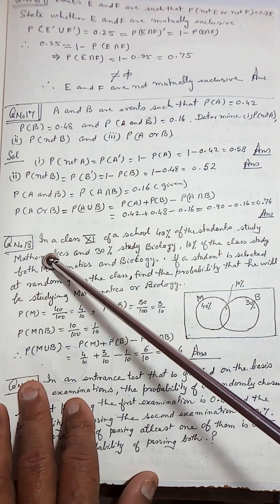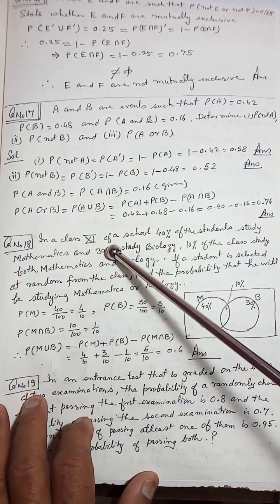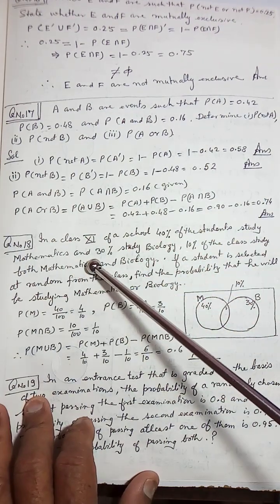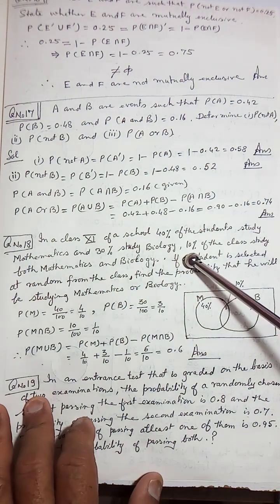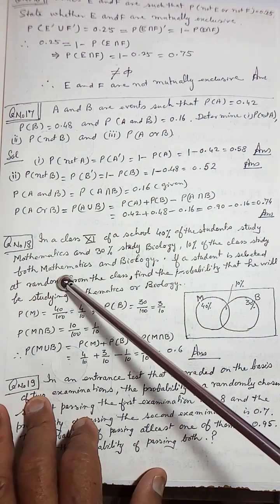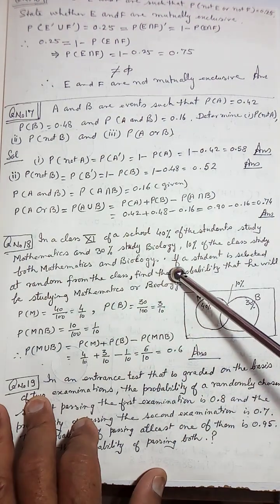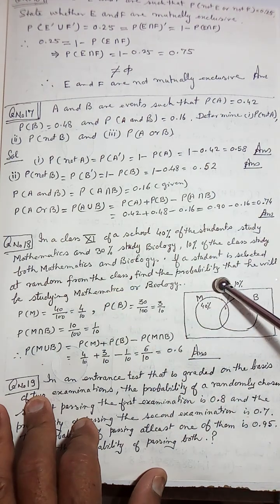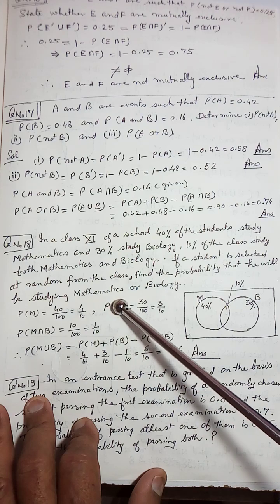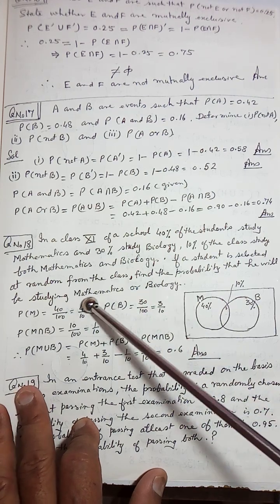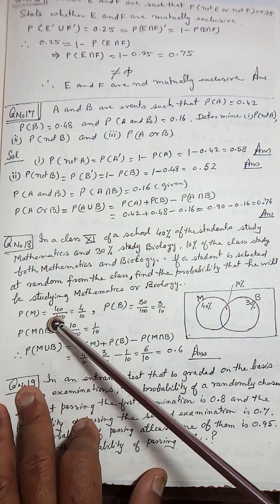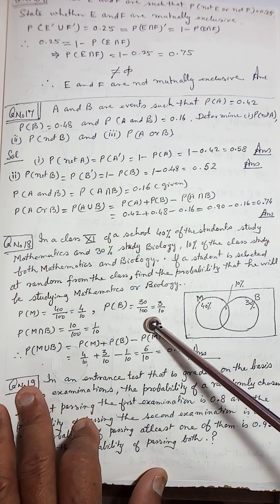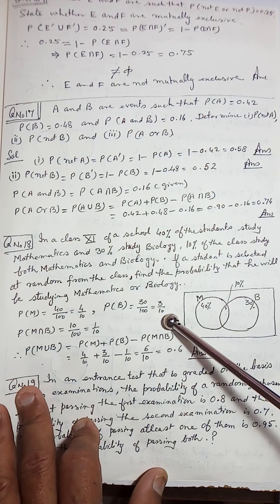Now come to the question number 18. In a class 11th of a school, 40% of the students study mathematics and 30% study biology. 10% of the class study both mathematics and biology. If a student is selected at random from the class, find the probability that he will be studying mathematics or biology. Now you see, the probability of mathematics is 40 by 100, that is 4 by 10. Probability of biology is 30 by 100, and it will be equal to 3 by 10.